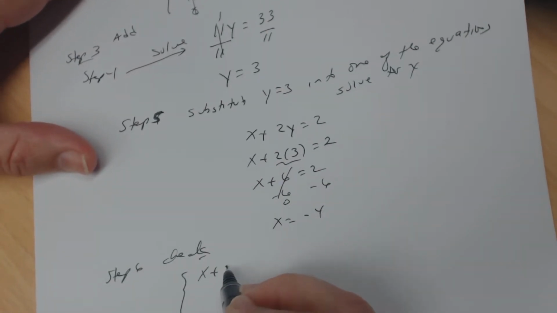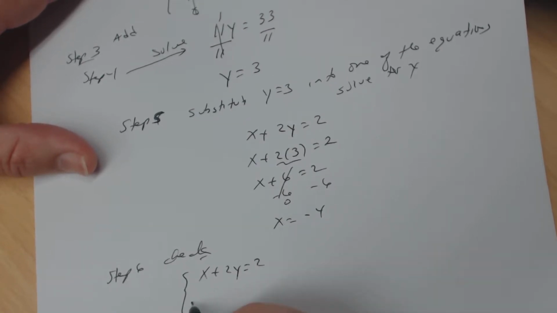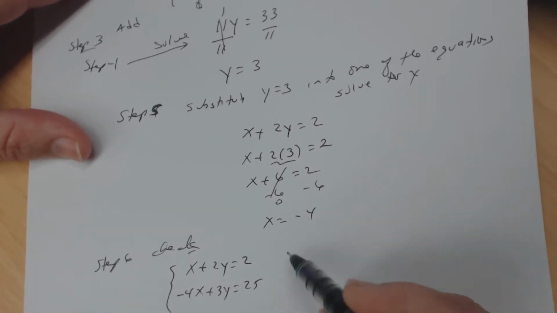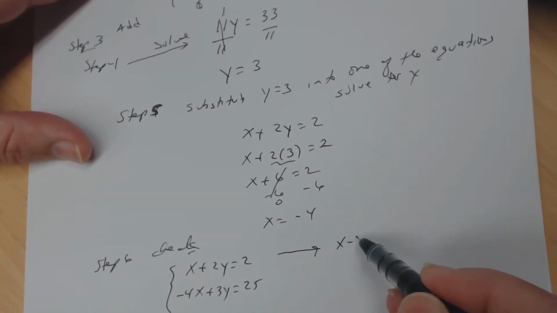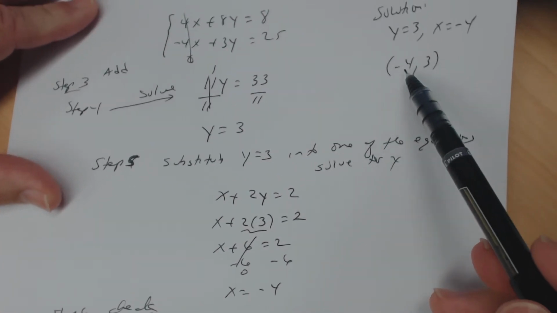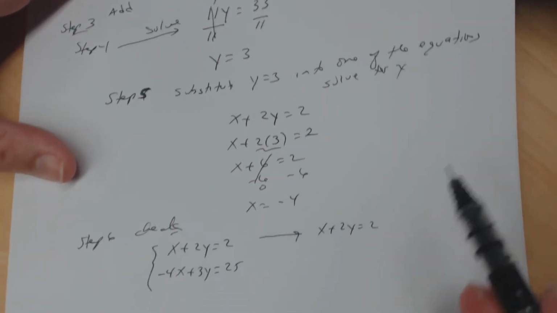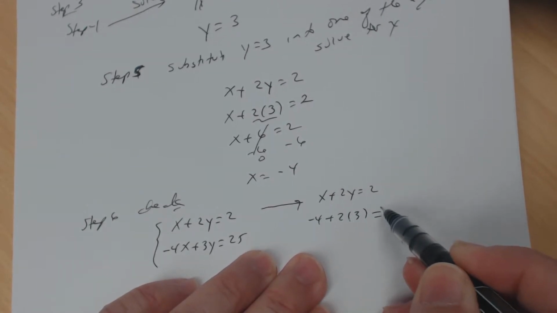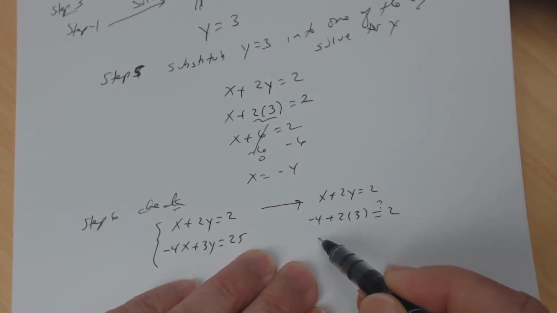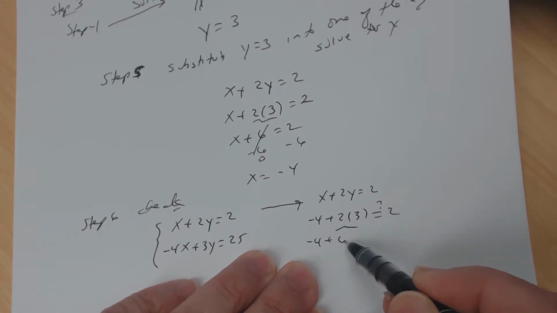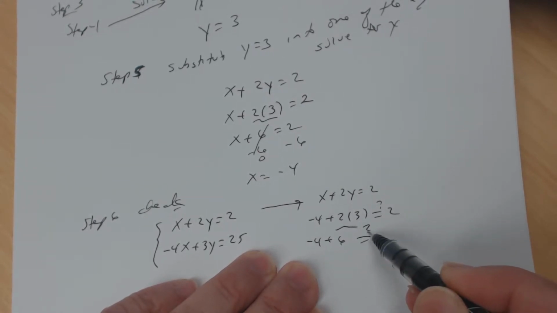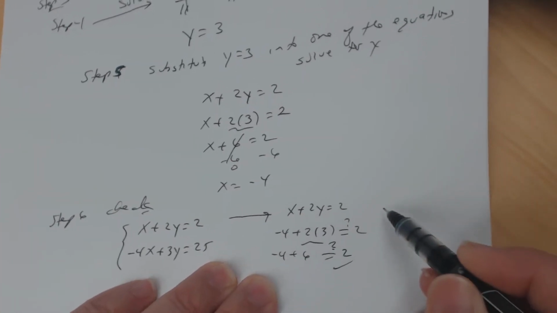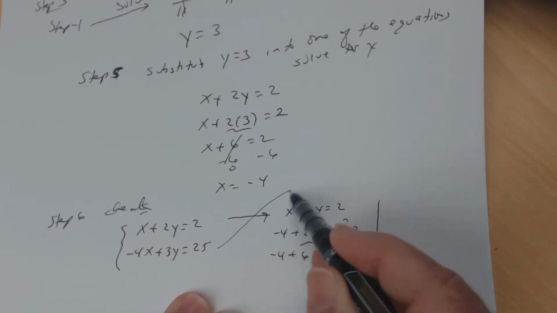x plus 2y equal 2. Negative 4x plus 3y equal 25. Let's check this one. x plus 2y equal 2. In place of x, I plug in negative 4, and in place of y, I plug in 3. So negative 4 plus 2 times 3, I want to see if that's equal to 2. Negative 4 plus 6, and yes, that is equal to 2. So it does work out. Now let's check this one.